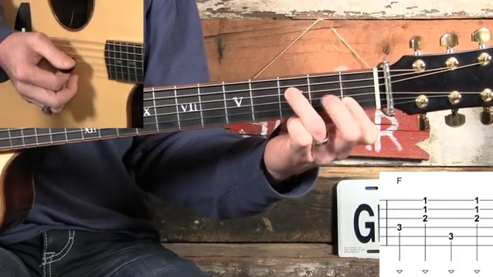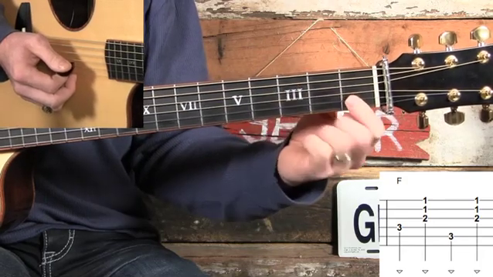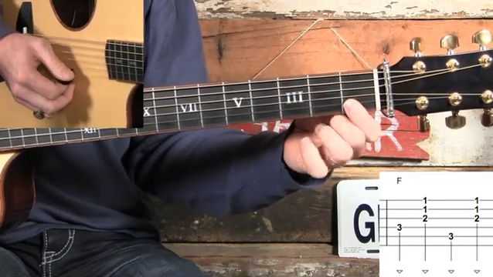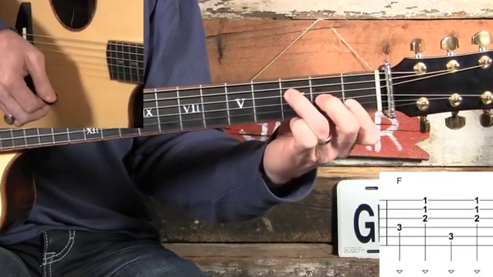With our middle finger, we fret the 2nd fret of our G string. And then with our index, we're going to bar the first 2 frets of the B and E string. Okay? This is one of the more difficult chords to play.